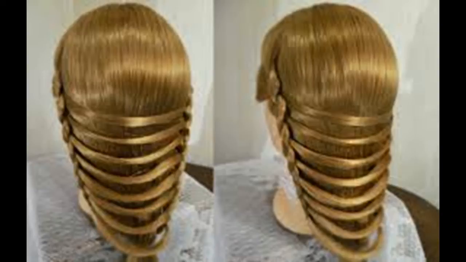Considering your hair's texture to determine your cut. Pick a style that works with your hair's texture.